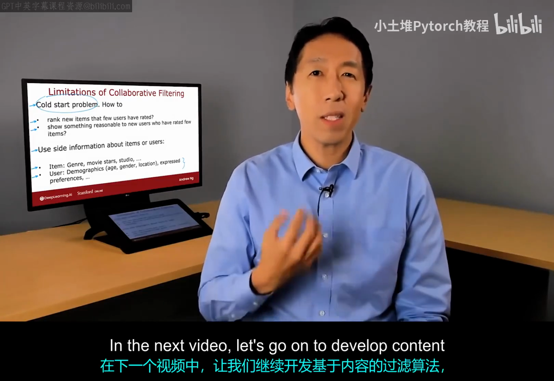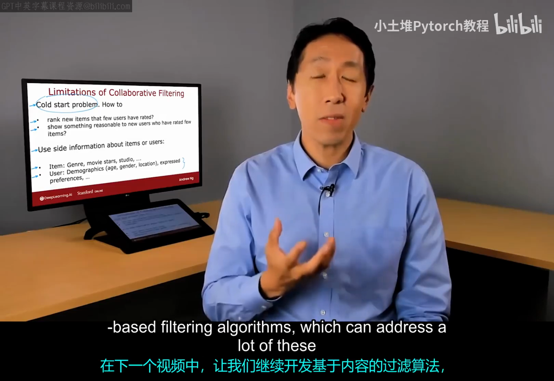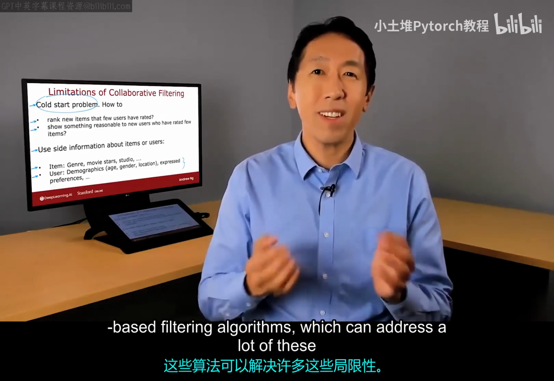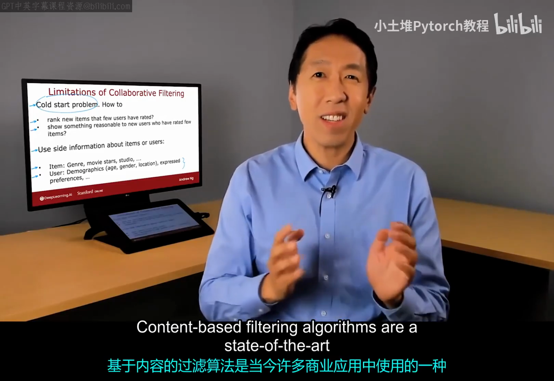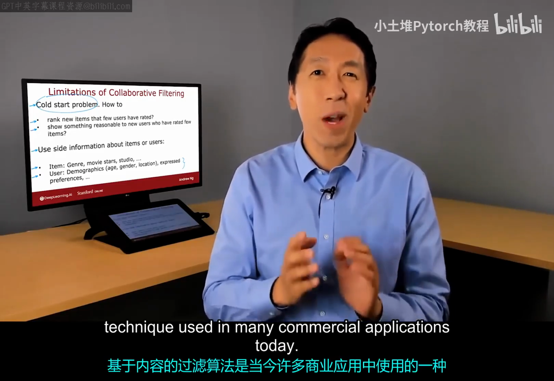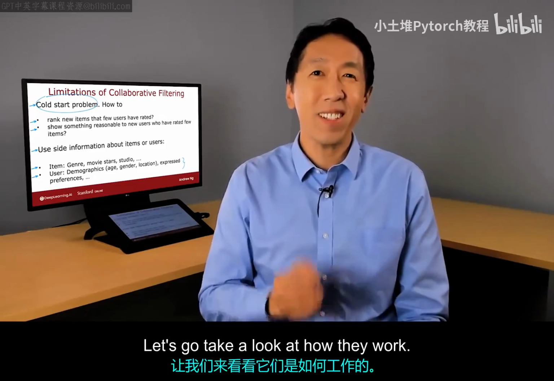In the next video, let's go on to develop content-based filtering algorithms, which can address a lot of these limitations. Content-based filtering algorithms are a state-of-the-art technique used in many commercial applications today. Let's go take a look at how they work.